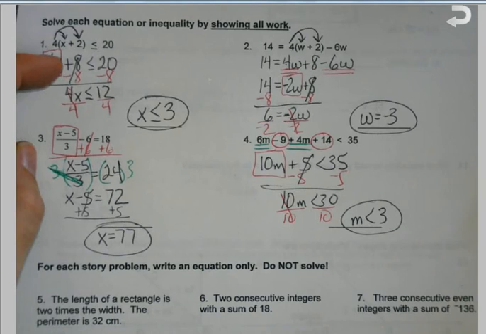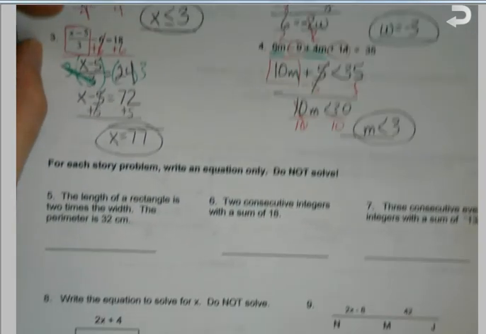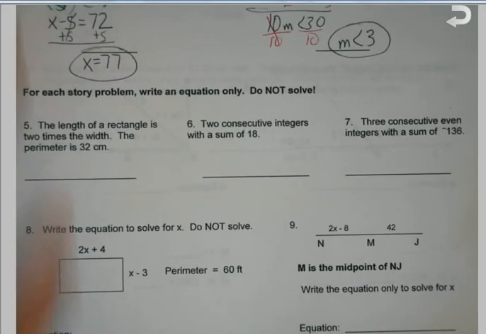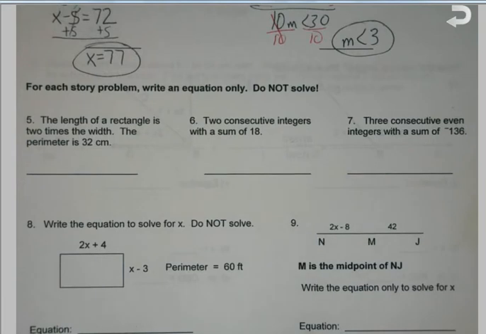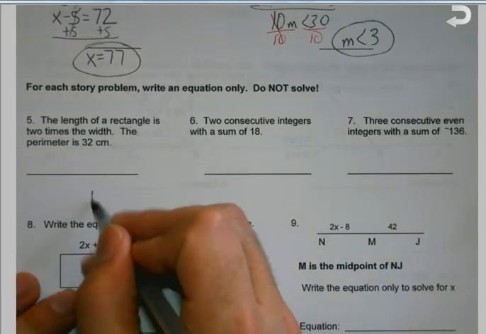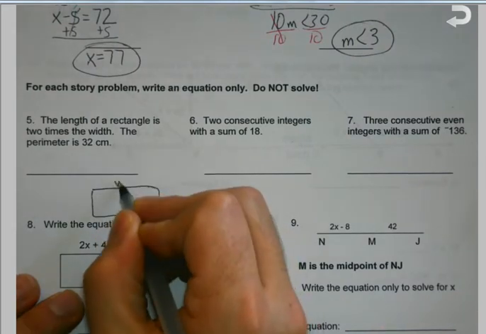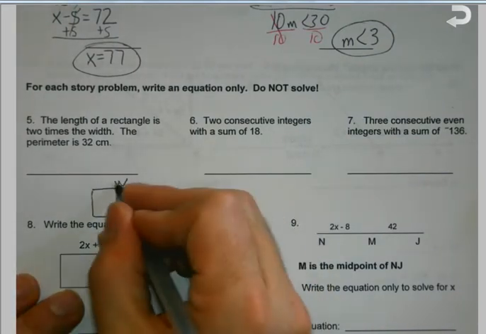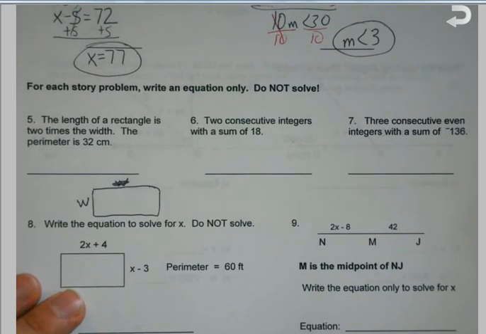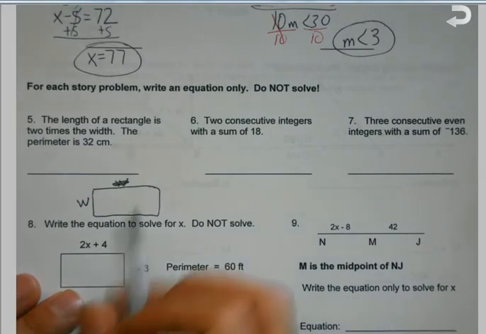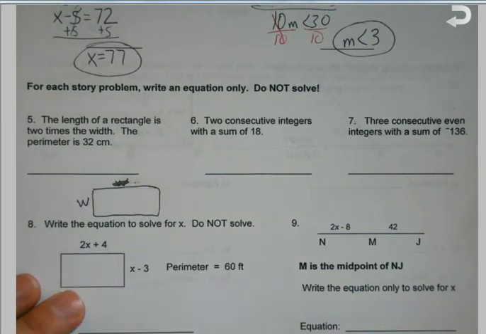Now then we're going to notice, story problems. Now, we don't have to solve them though. That's kind of nice. So here's what I would do. I always like drawing pictures with things when I can, especially when I see things like rectangle. The length of a rectangle is 2 times the width. Now, if my width is W, if the length is 2 times the width, how could I write that on my length side?